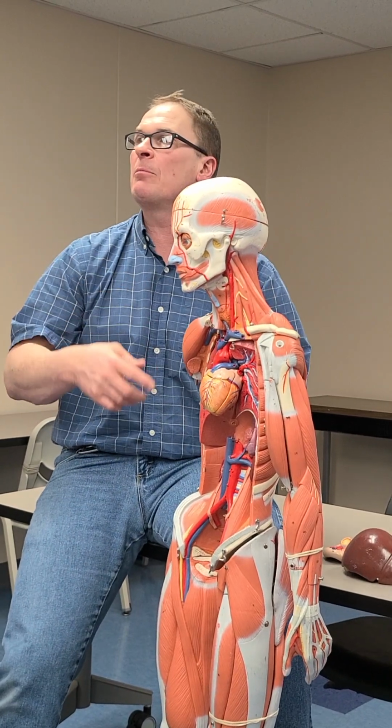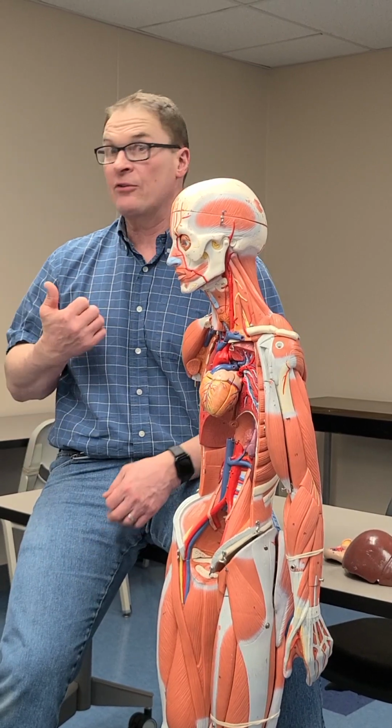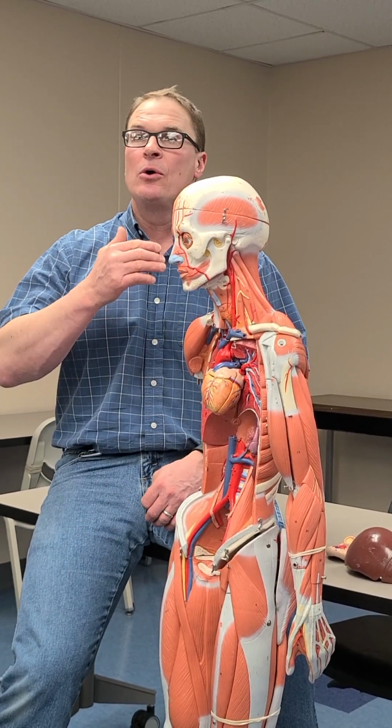A left common carotid then branches into what two vessels? An internal and external carotid, exactly right. Now, we'll have two of those, so you always have to.